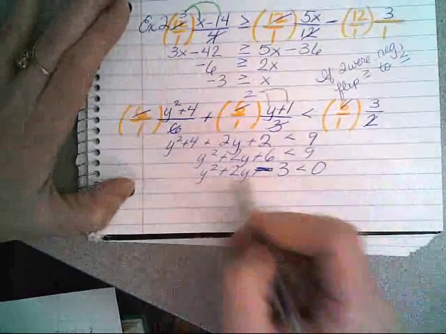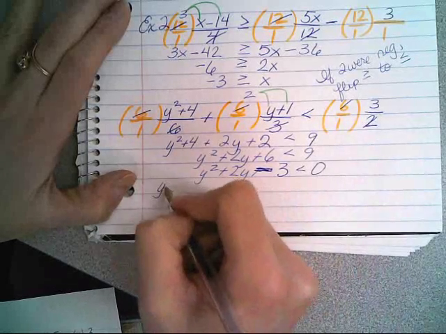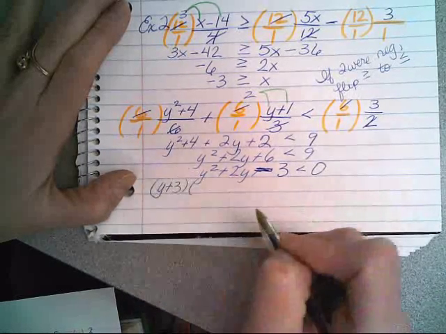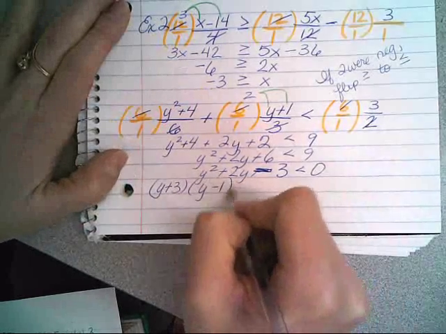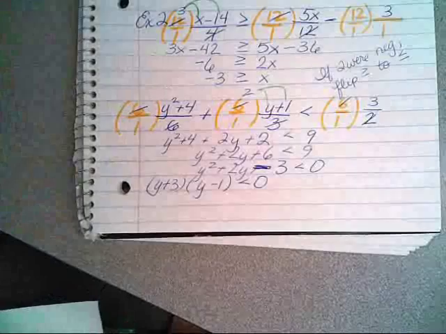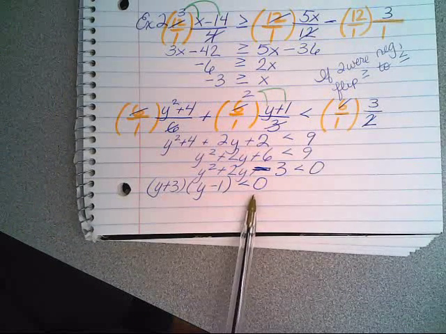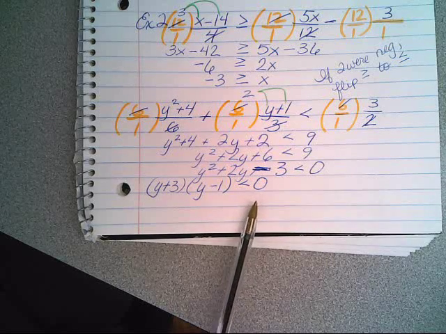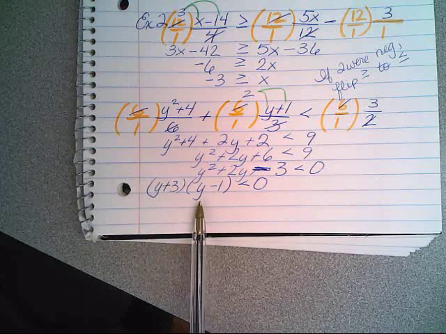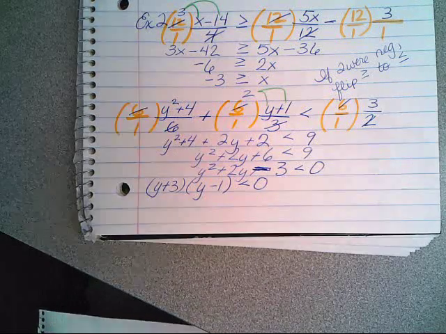Factoring it, this is where you might feel a little tricky, is y plus 3 times y minus 1 is less than 0. This goes back to that lesson where the product of these things is a negative because they're below 0. So you need to solve these as if one's positive, one's negative, and then solve the other side the other way, okay?